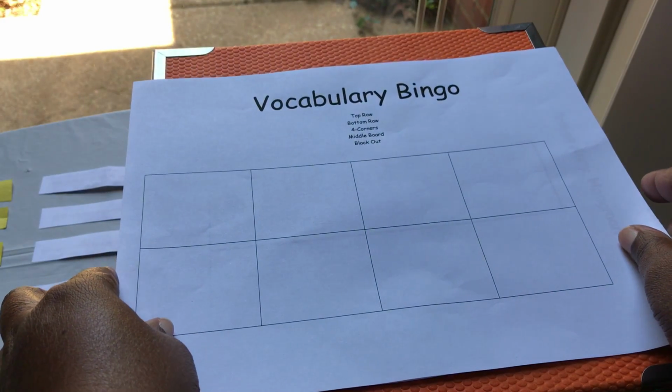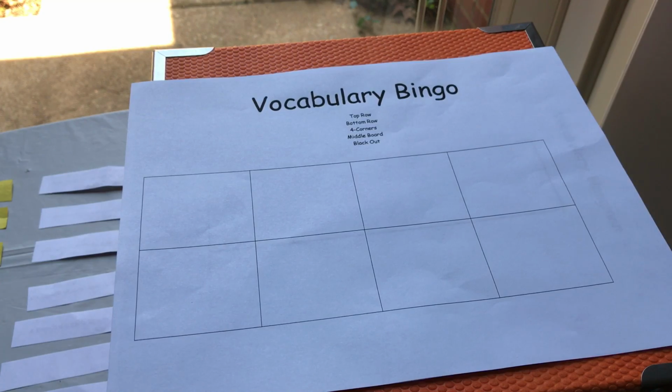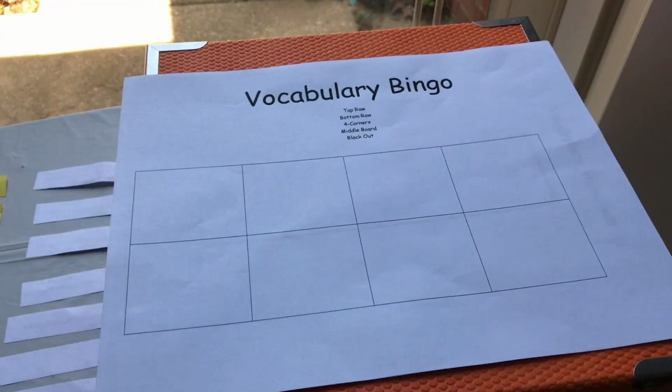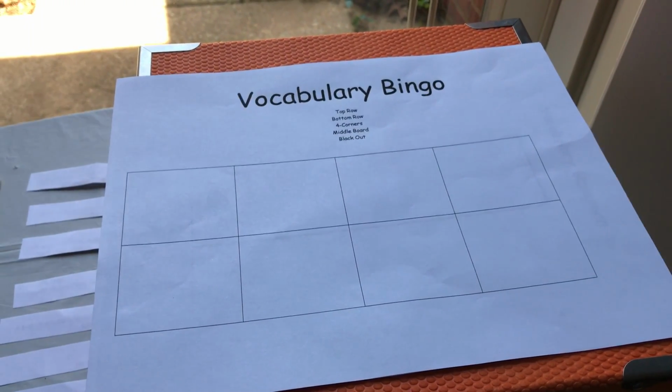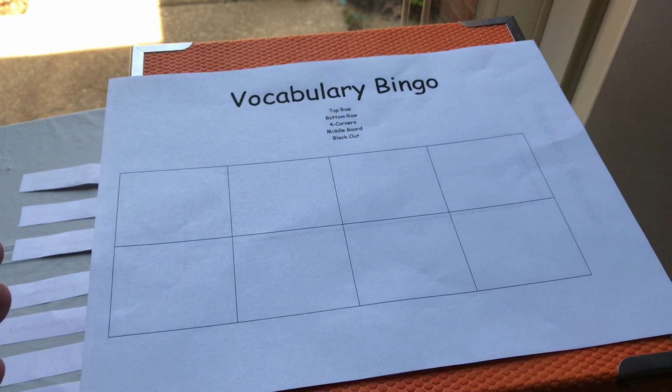The next activity is vocabulary bingo. I would write about 10 or 12 words on the board and have the children choose 8 of those words to write on their vocabulary bingo grid. Then we would play 5 variations of the game.